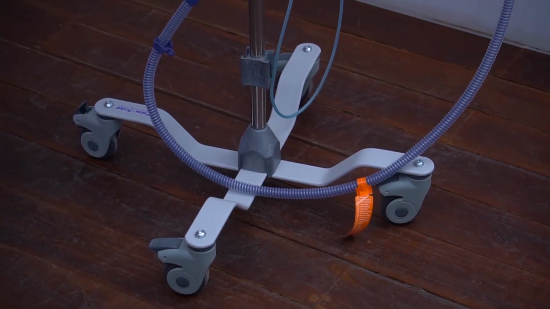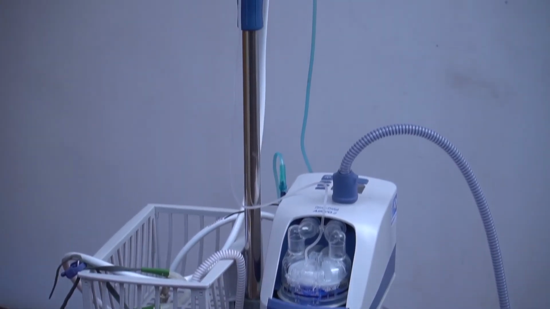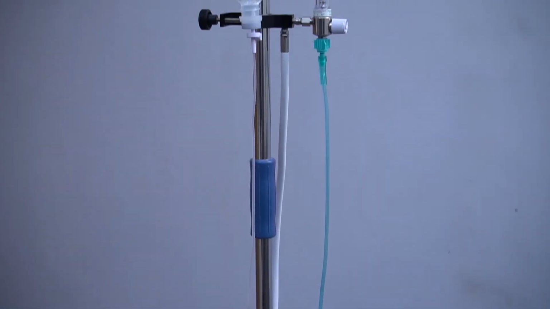High flow oxygen machine. This is an Airward 2 high flow oxygen machine. This is the high flow machine available in our hospital.